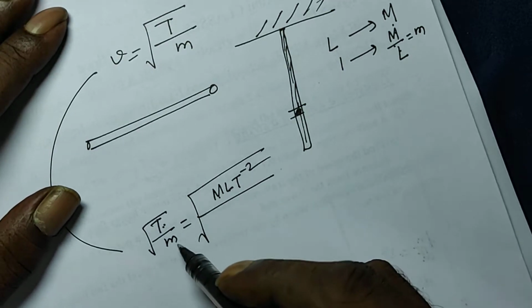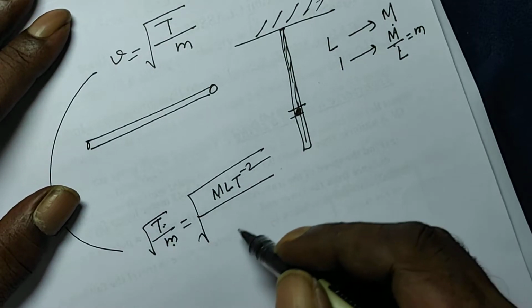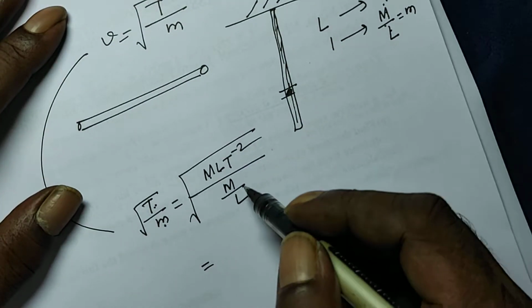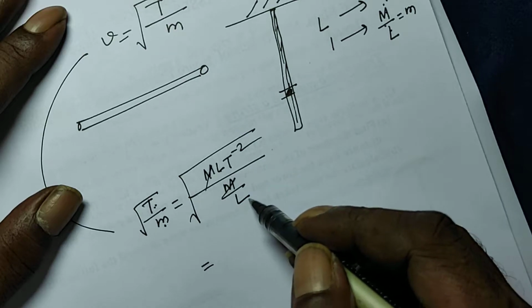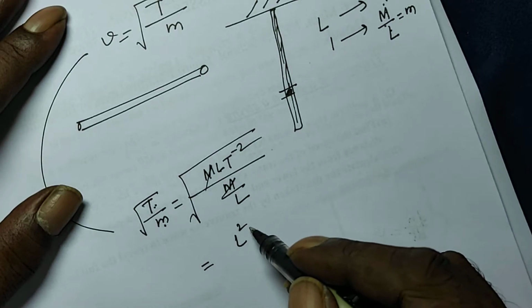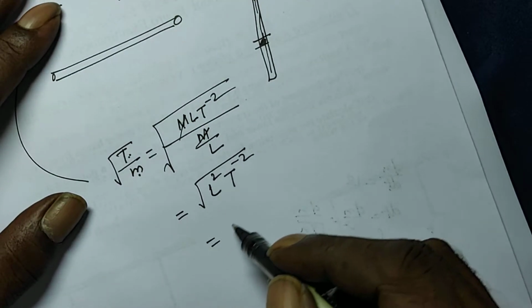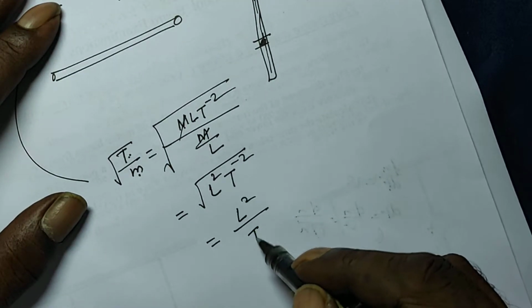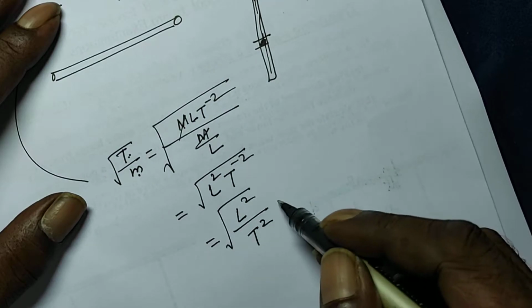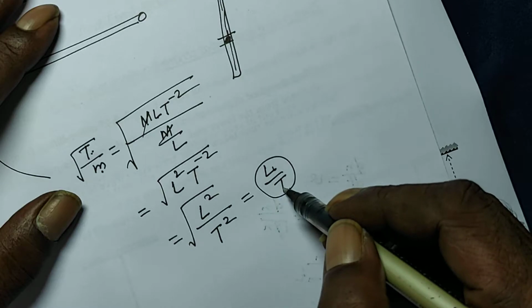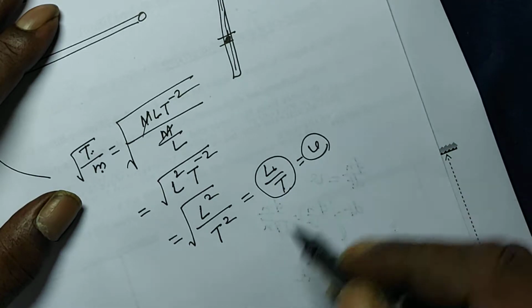So this is force, and this I just explained is mass per unit length. So what happens, M cancels, L comes to the numerator, so it becomes L squared T minus 2, square root of that. That is the same thing as L squared by T squared, square root of that. That is equal to L by T. Length over time is nothing but velocity.